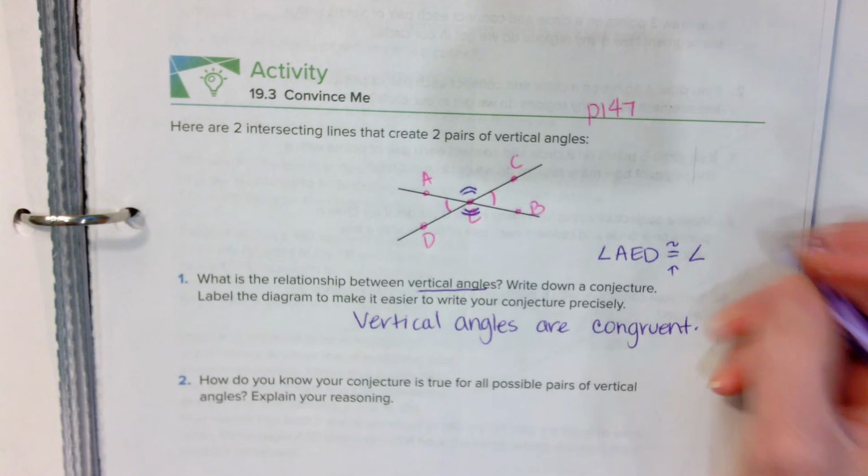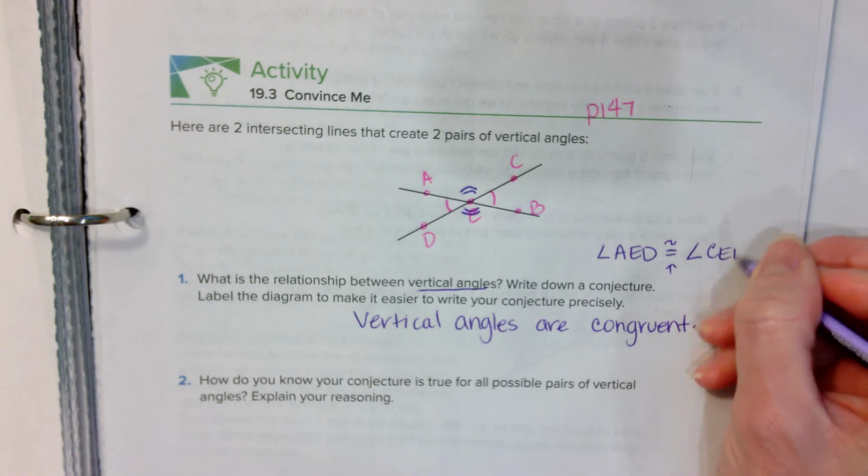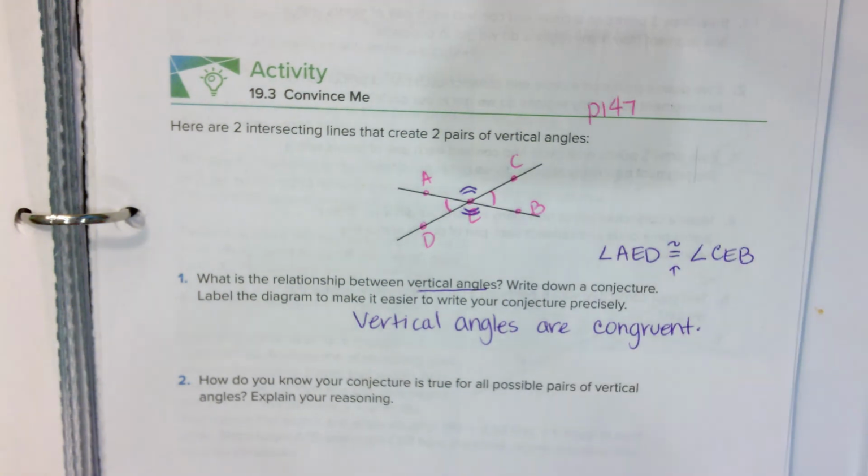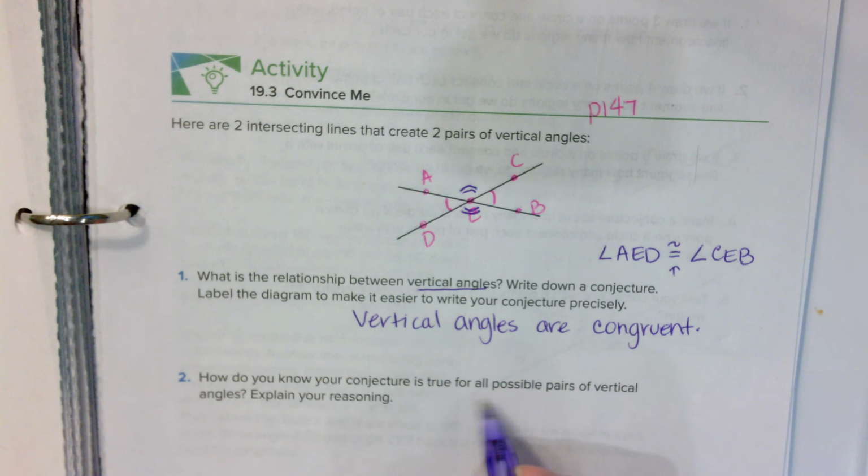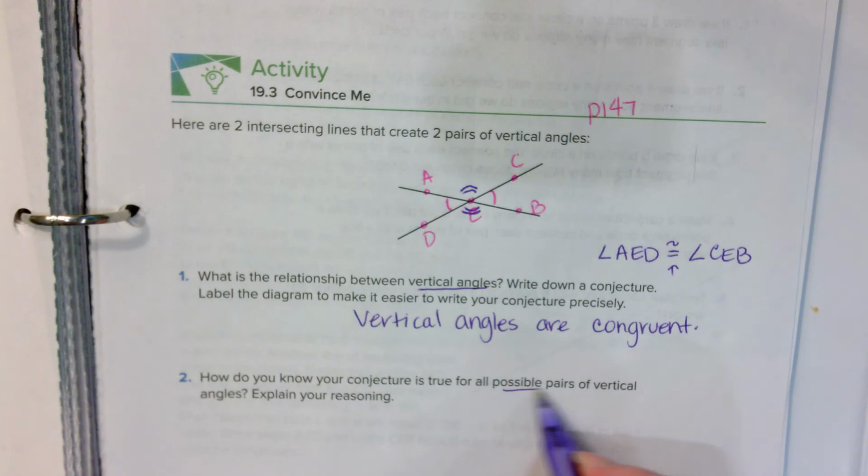E has to be in the middle because that's my vertex. So these are that vertical angles are congruent. My two pink ones, my two purple ones. How do you know your conjecture is true for all possible pairs of vertical angles?